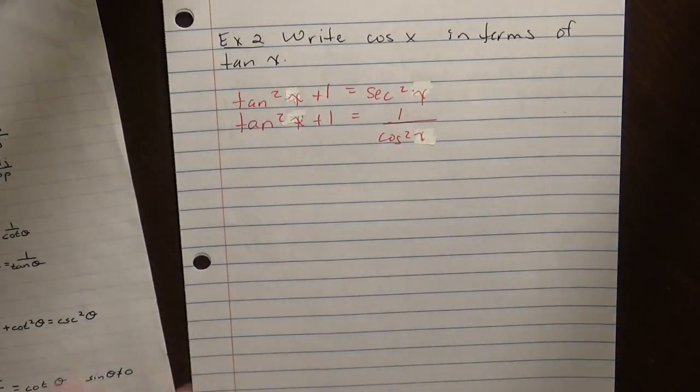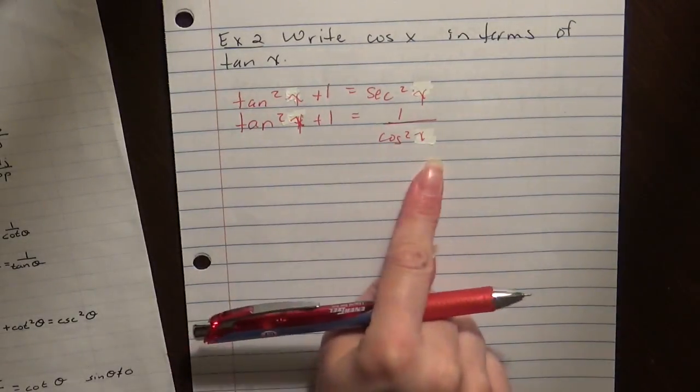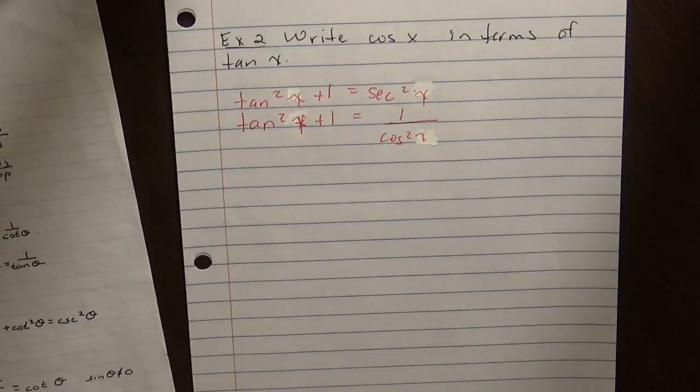Okay, so we need to solve this equation for cosine. Not that big of a deal. You're just doing a lot of algebra for section 7.1 and 7.2. You're doing a lot of algebra for these problems. So we can solve this for cosine.